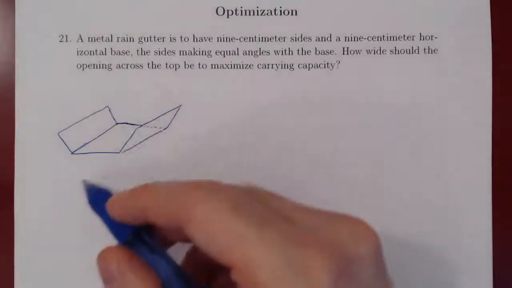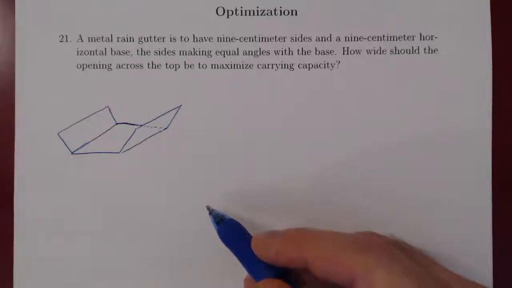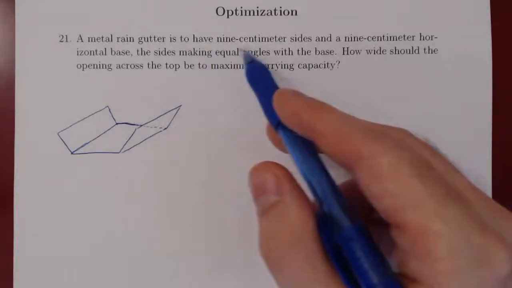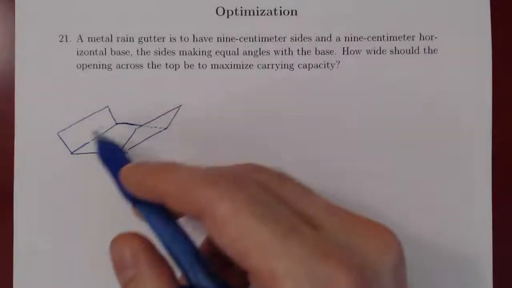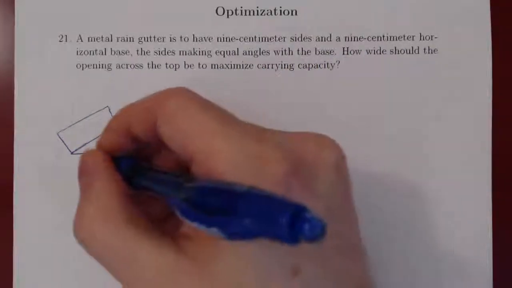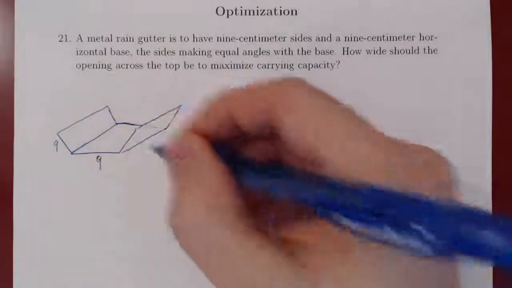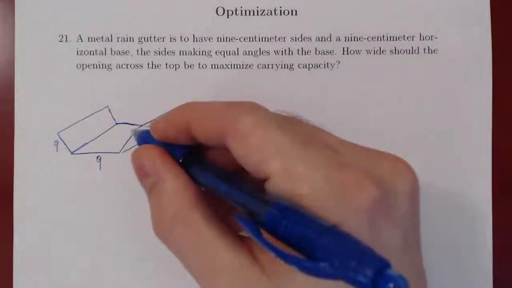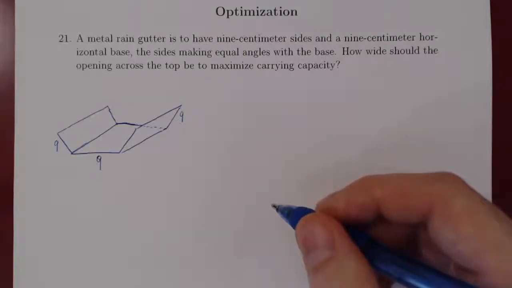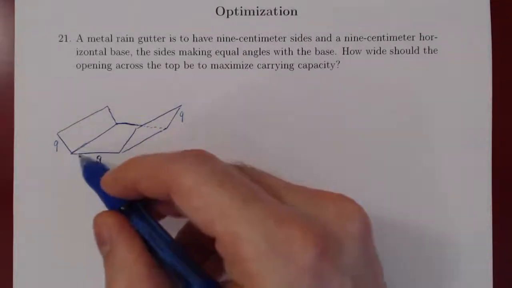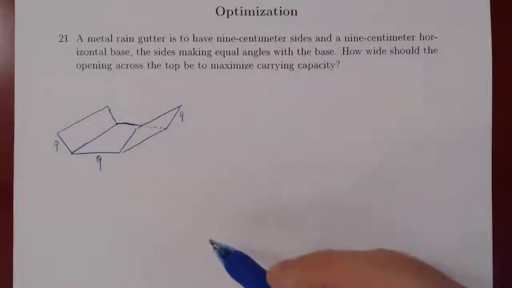And the rain would actually flow through this gutter. What do we know? Well, the sides are 9 centimeters and the base is also 9 centimeters. So this is 9 centimeters, this is 9 centimeters, and this is also 9 centimeters. So the length of this segment and this segment are the same, 9 centimeters each.